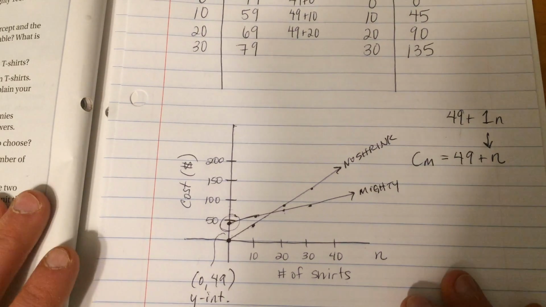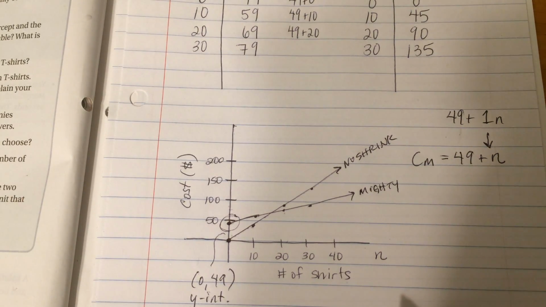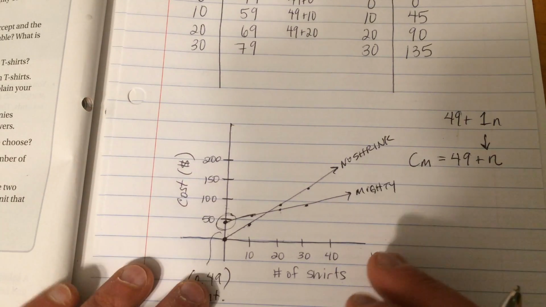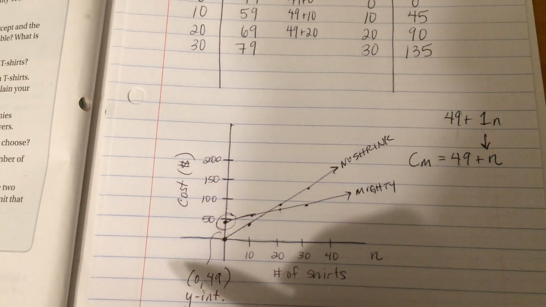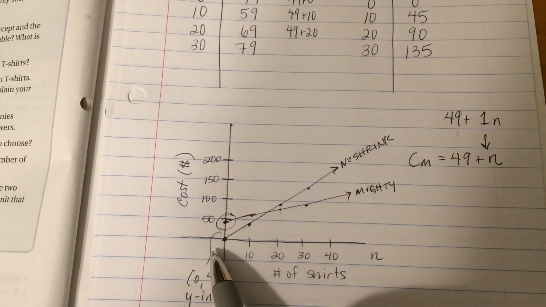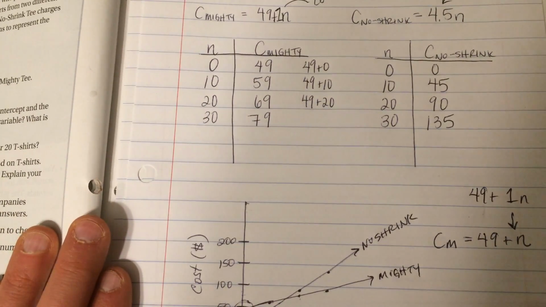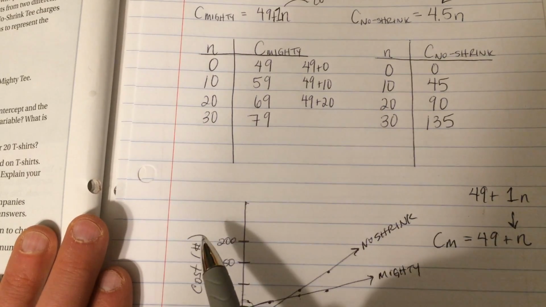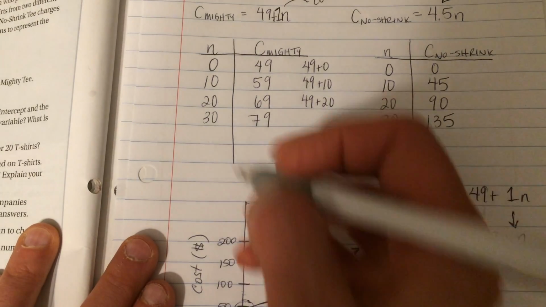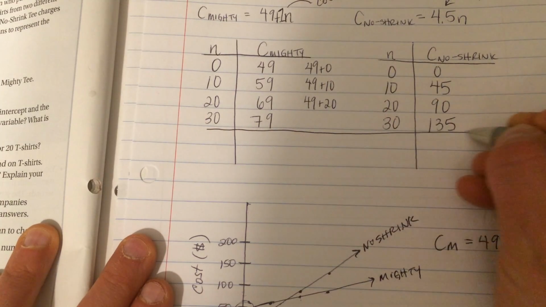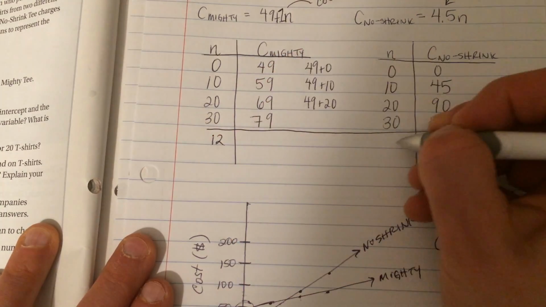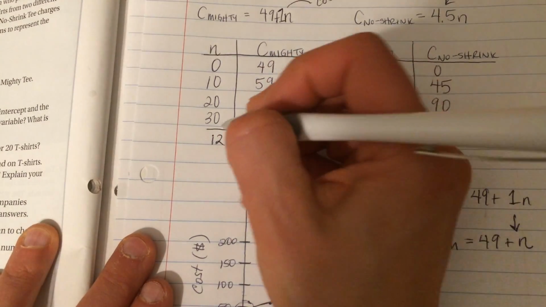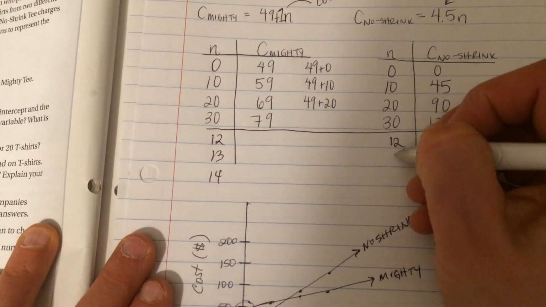As you're going through, part A will ask you when the two companies will cost the same. You'll notice that it's got to be somewhere between 10 and 20. We used two different strategies to figure this out in class. We did 12 t-shirts, 13 and 14.